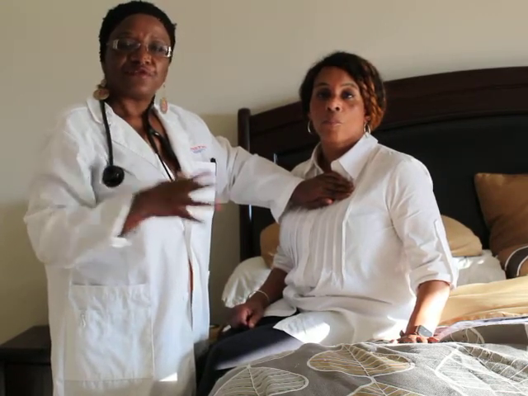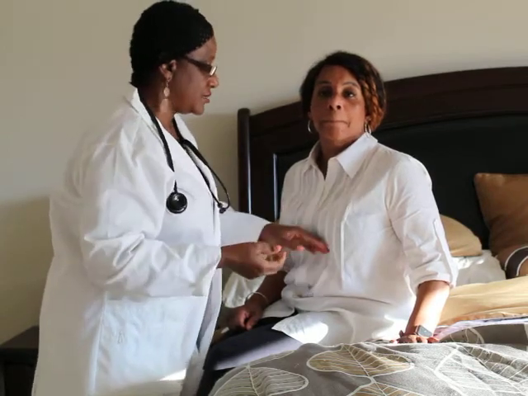On the lung fields, I'm supposed to hear a resonant sound because the lungs are filled with air. But when I hit any organ, I will hear a dull sound. Like if I hit the vertebral bone, I will hear a dull sound.